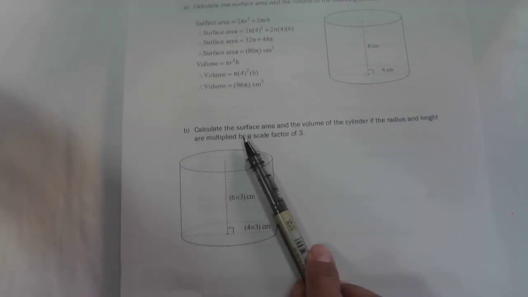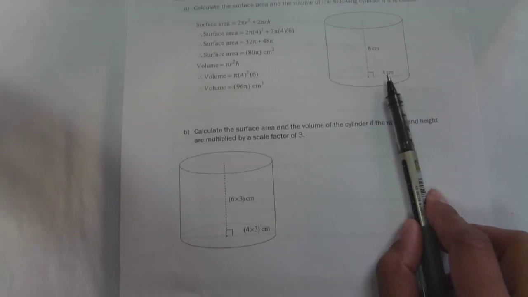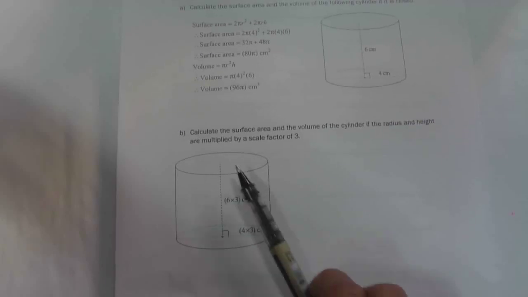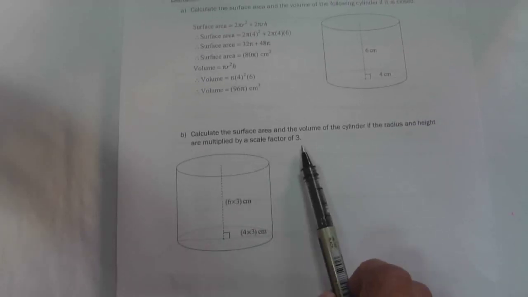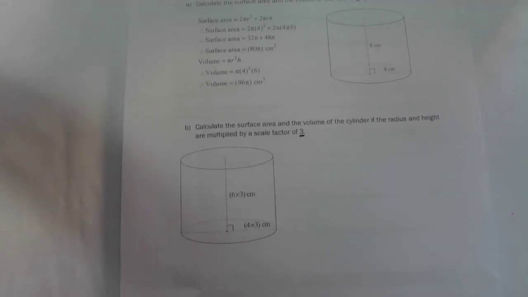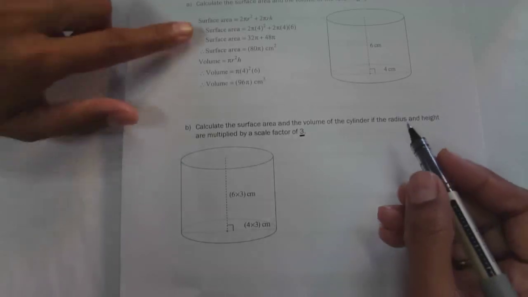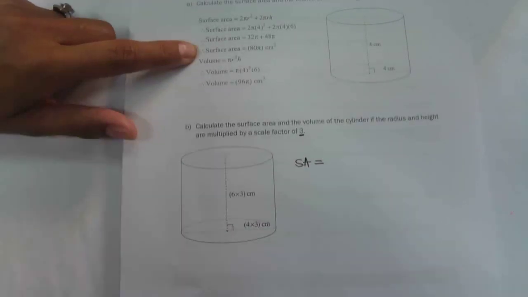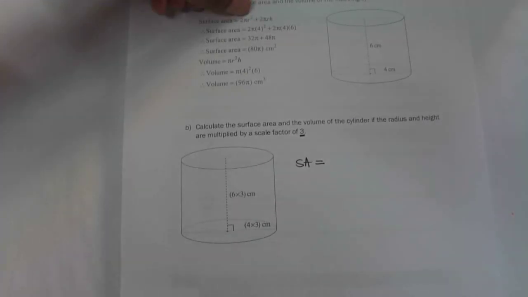Now let's calculate the surface area and volume of the same cylinder if the radius and the height, so both dimensions, are multiplied by a scale factor of 3. In general, we call the scale factor k. In this case, the scale factor is 3. So let's take the surface area. We can take the values from here. So surface area is 2 pi r squared plus 2 pi r h.